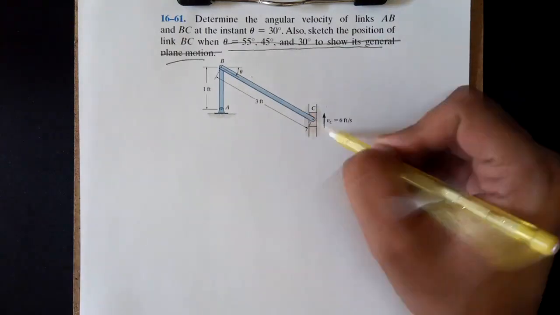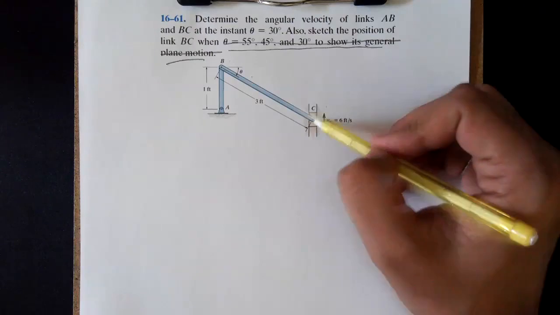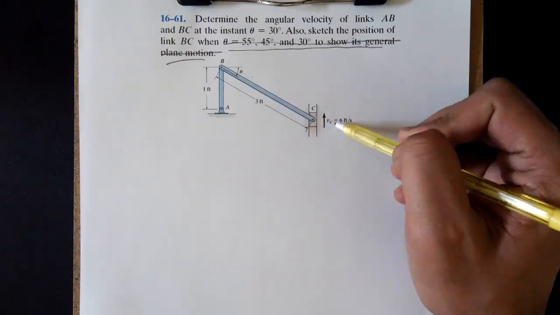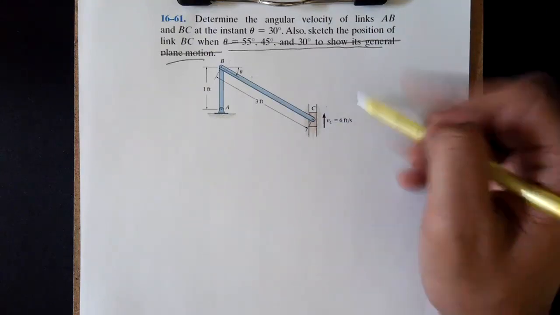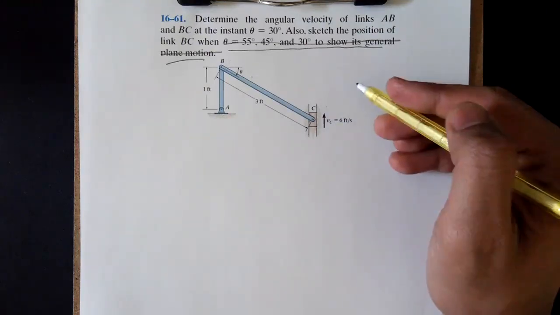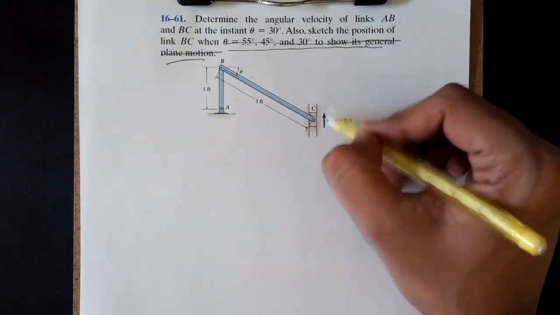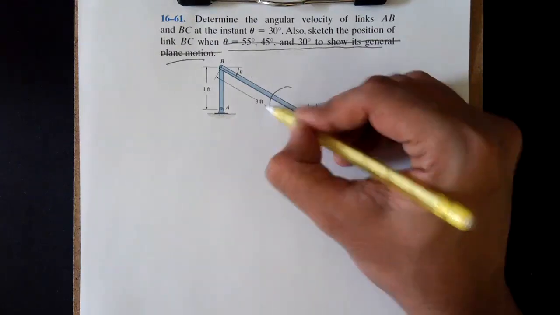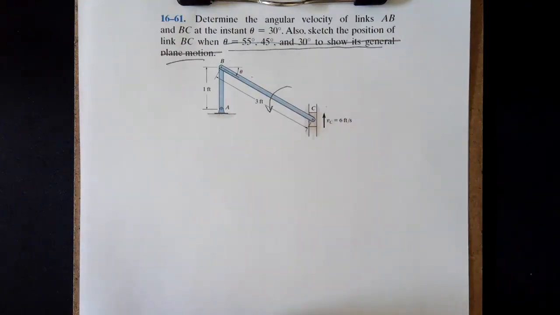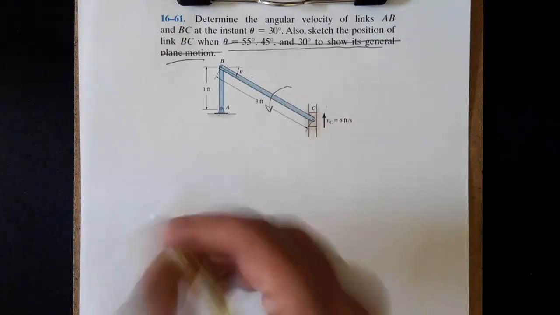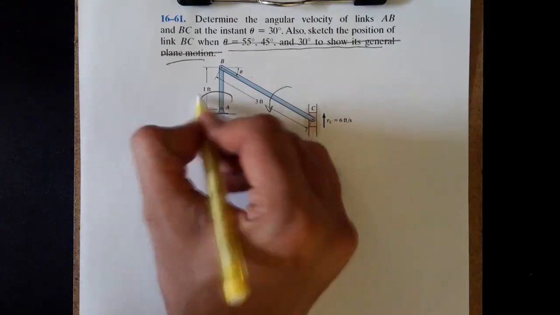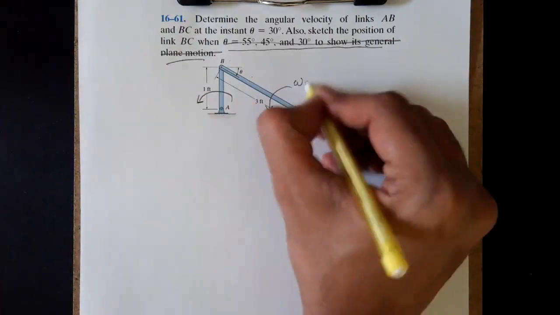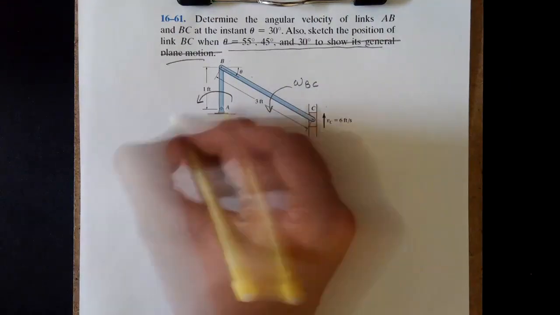So can you imagine the motion of link BC and AB when slider C moves up? Again, you can pause the video and think about it. So when C moves up, link BC has counterclockwise rotation, and link AB also has counterclockwise rotation. So this is omega BC and this is omega AB.